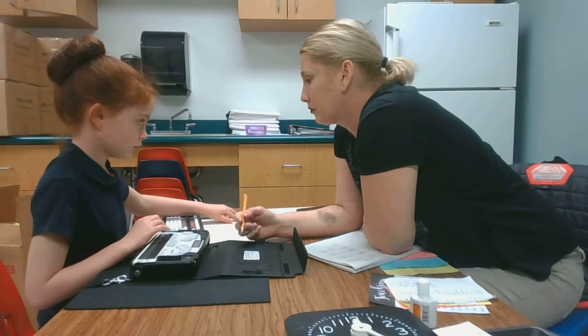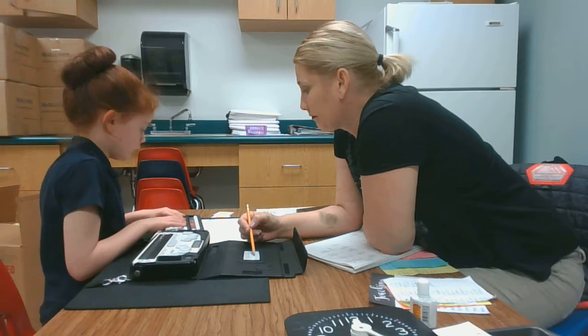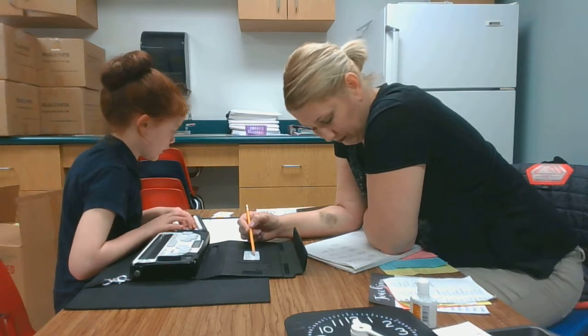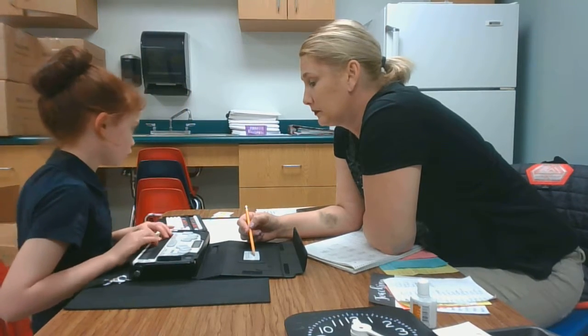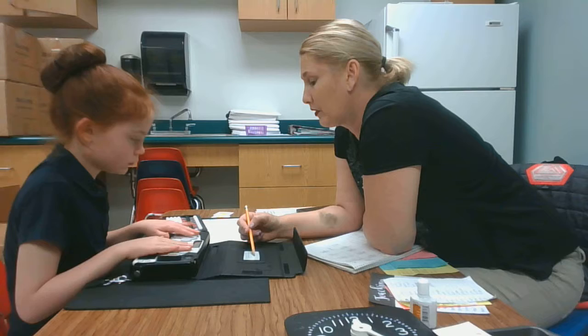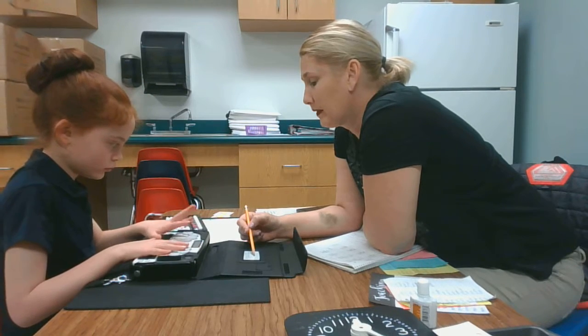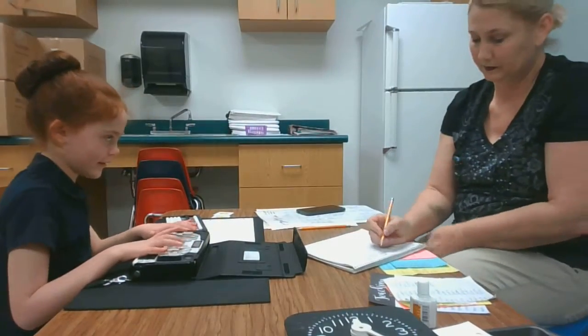What's your answer? Where's your answer at? Equals 130. Okay, type your answer. What do you have to put? Number sign. Good. A. 1. And it's not. You start.